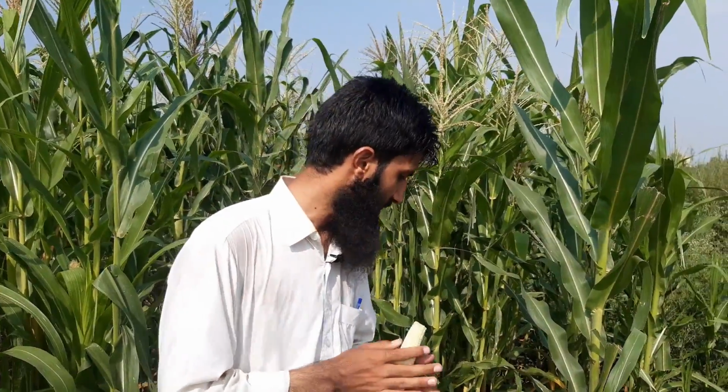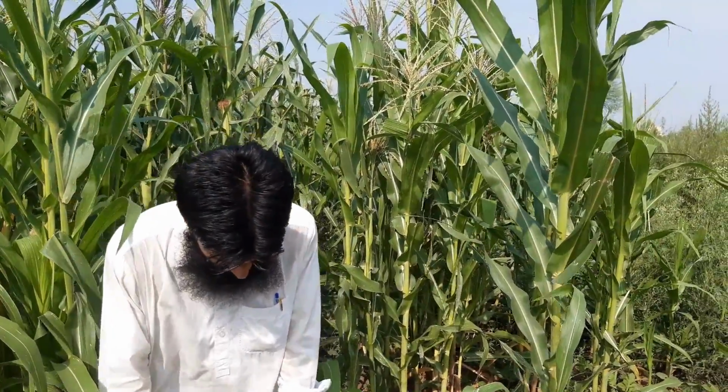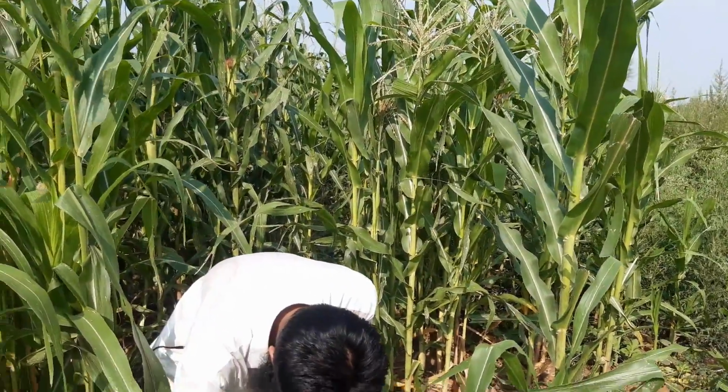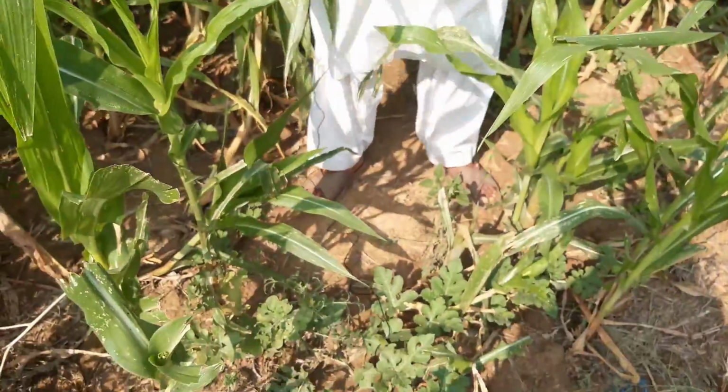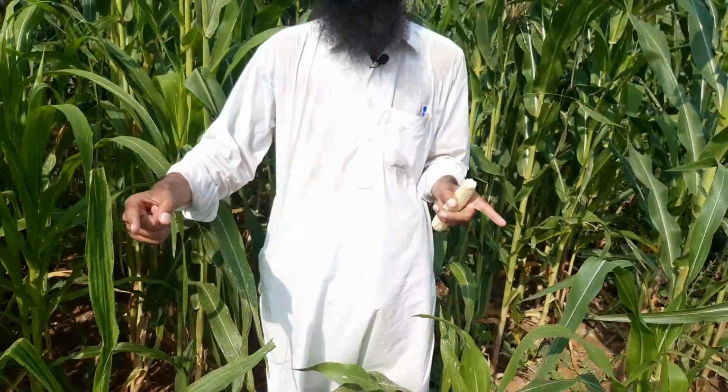The next and the very last is how to take the root sample. For this purpose, we have to take the plant, and between two plants, the row to row distance and the plant to plant distance, we have to start digging from half of that distance. For example, if the distance between the two plants is 30 centimeters, we will start digging from half of that.